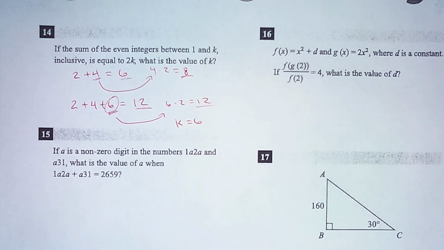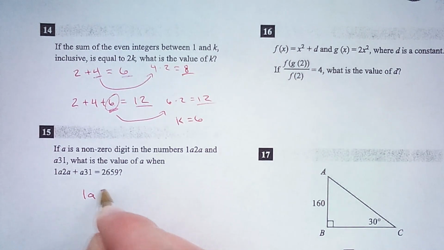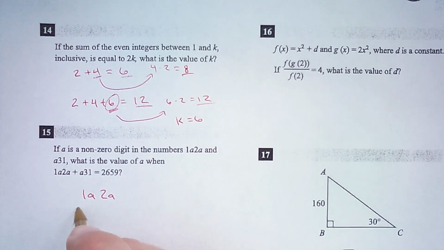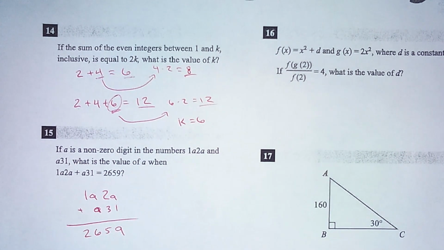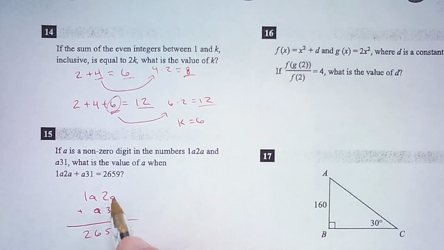Number 15, if a is a non-zero digit in the numbers 1a, 2a, and a31, what is the value of a when 1a plus 2a plus a31 is 2,659? Okay, so that means that we are adding these numbers, 1a, 2a plus a31, and we get an answer of 2,659.